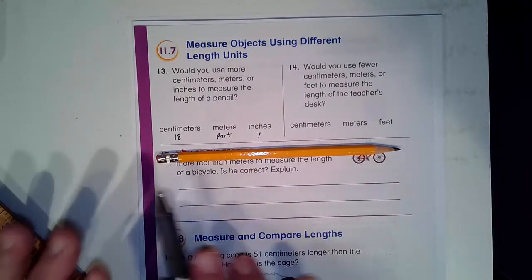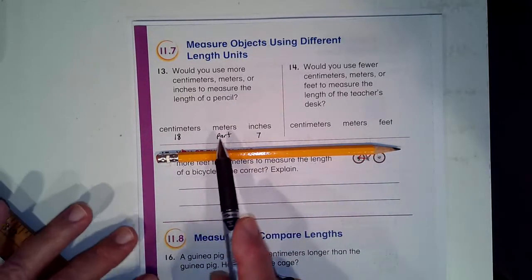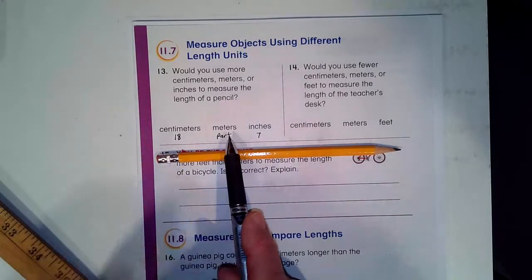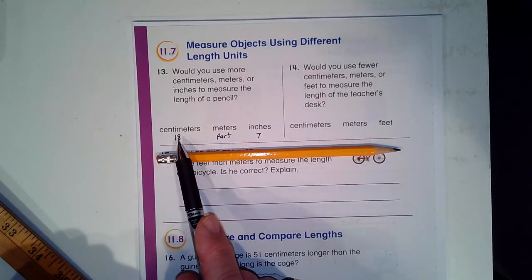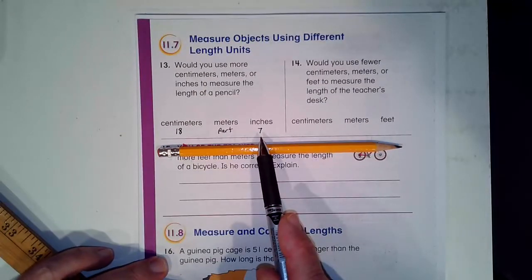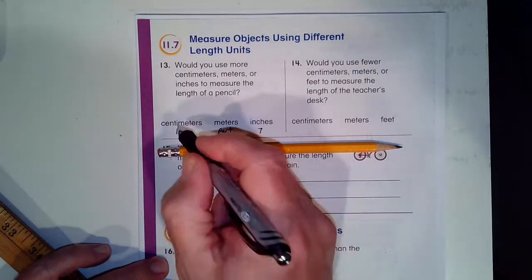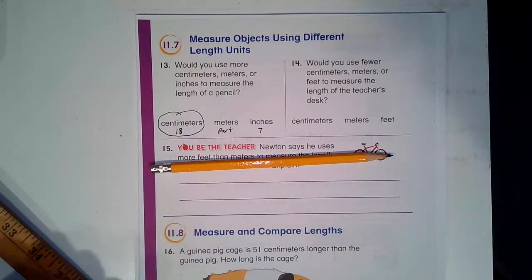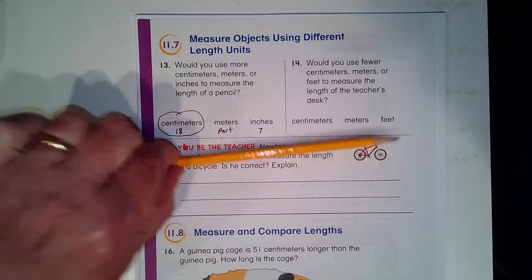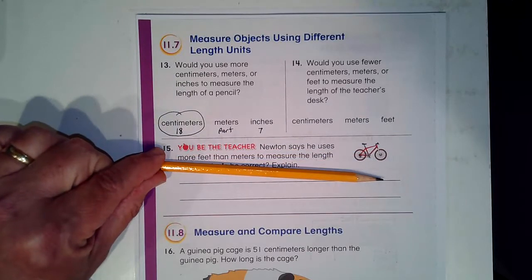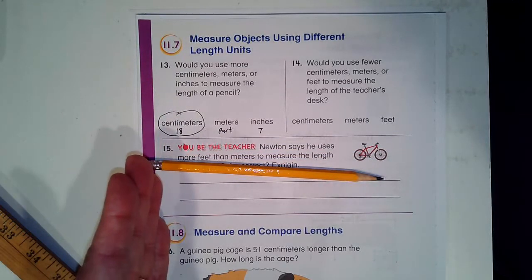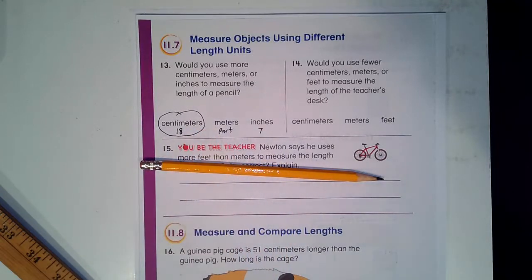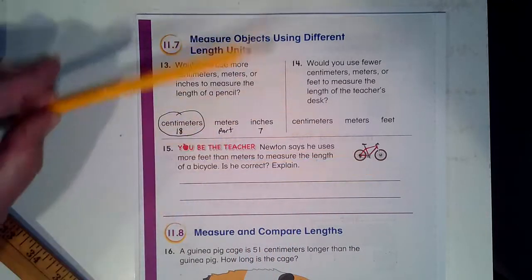To measure the same pencil, it would be only part of a meter stick, not even one, 18 centimeters, or 7 inches. I would use the most centimeters to measure the pencil. And why? Because centimeters are smaller than inches, and they are a lot smaller than meters. All right, here we go.